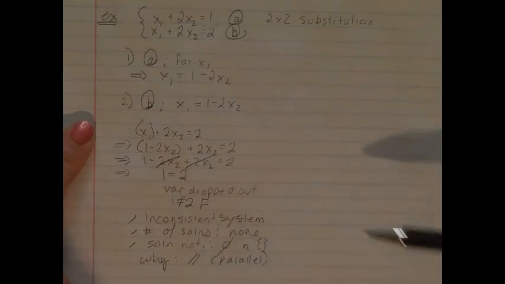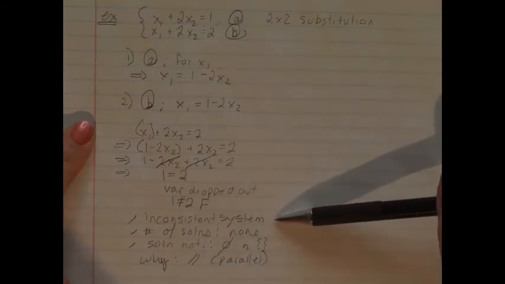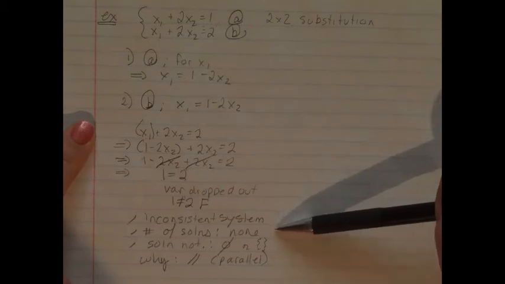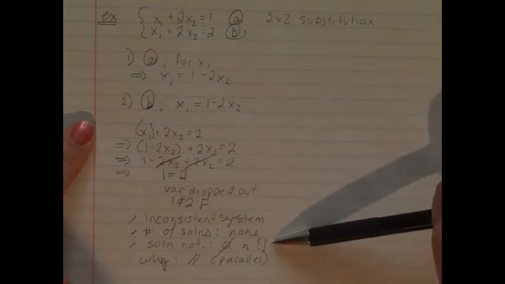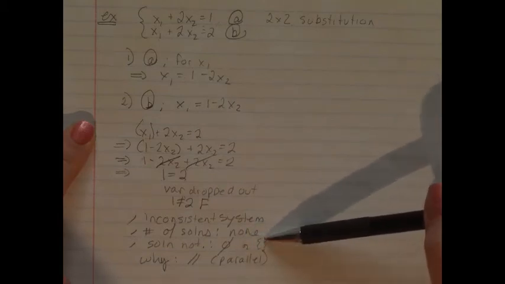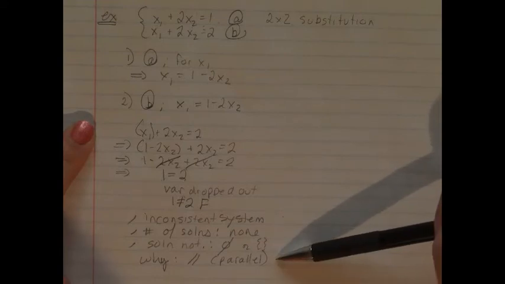So one more time. What type of system? Inconsistent. How many solutions? There are none. Solution notation, pick one of those two, don't really care. Why is this so? These two lines are parallel.